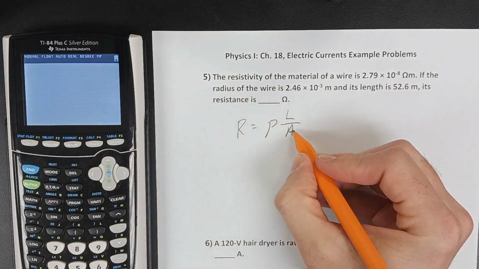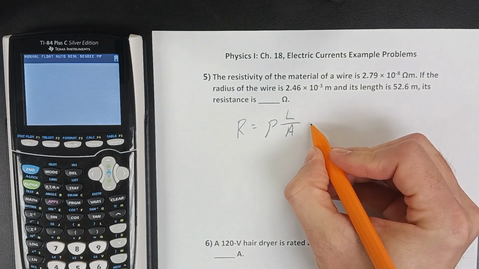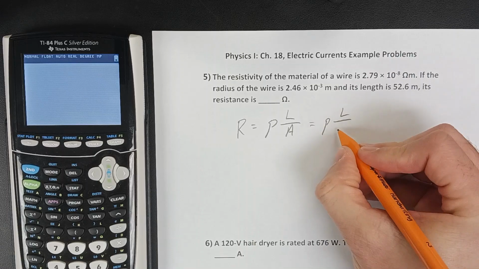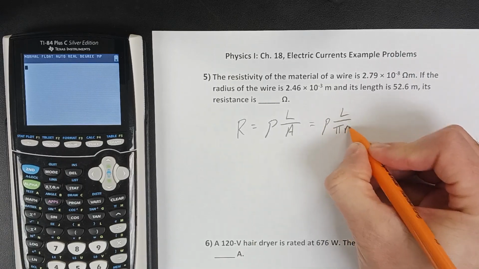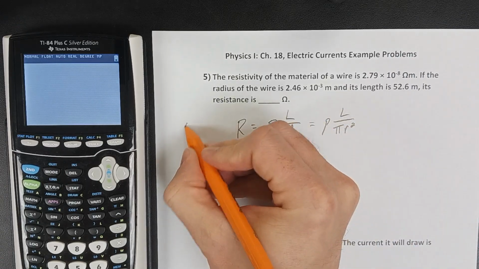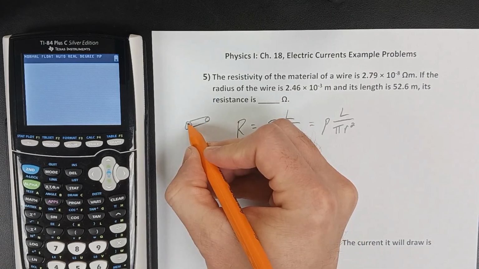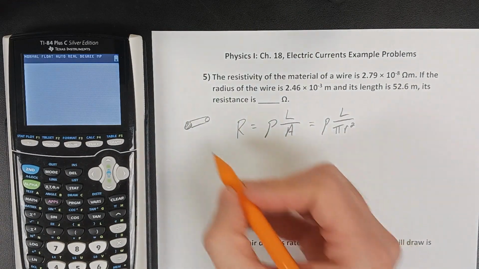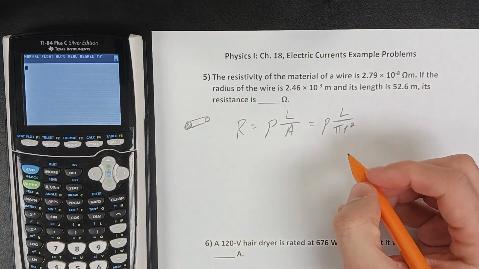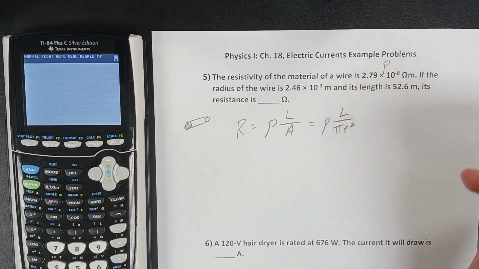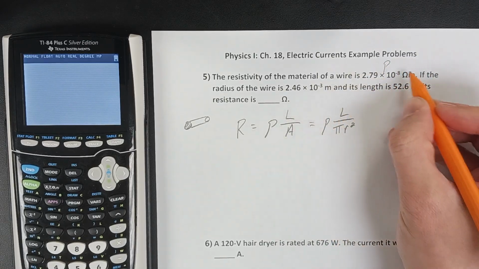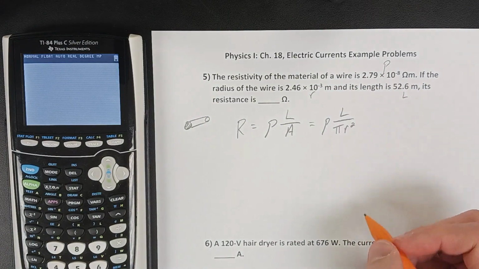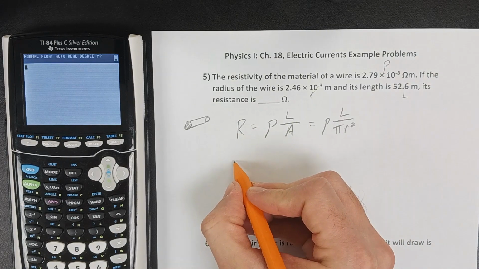So this wire is really just a long cylinder. And so to calculate its area, we're going to do pi r squared, because we're just looking for the circle that makes the end of this wire. What is the area of that circle, that part of the cylinder? So pi r squared. So we have our resistivity, we have our radius, and we have our length. So we can solve for the resistance itself.